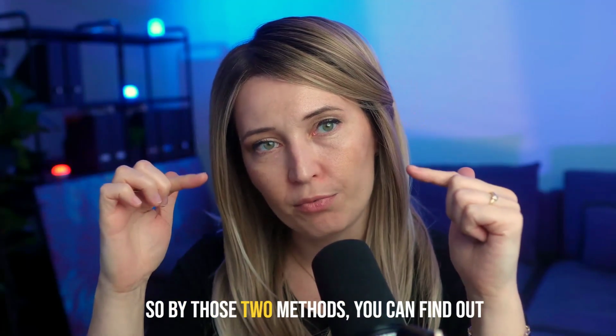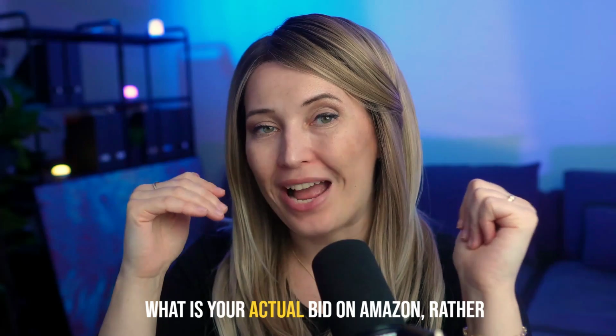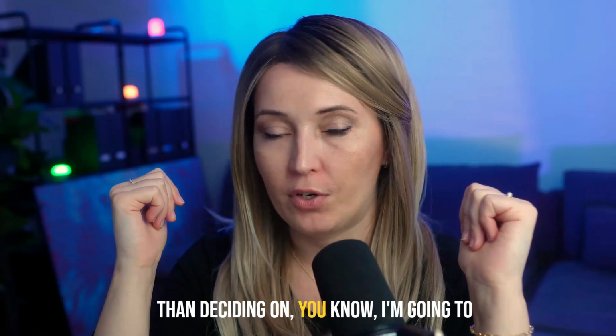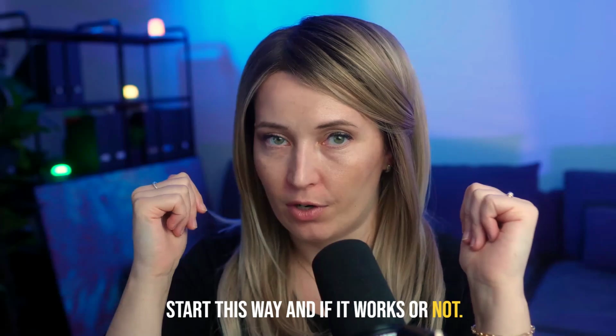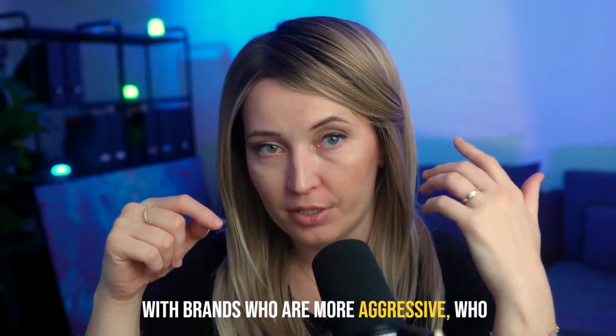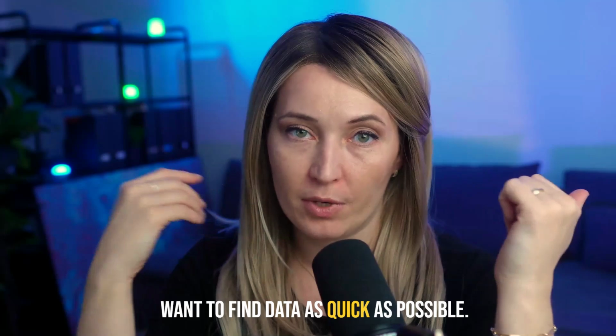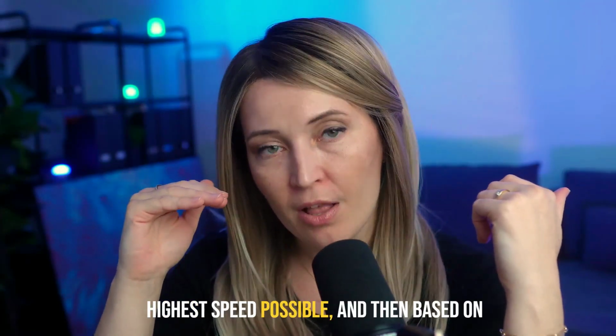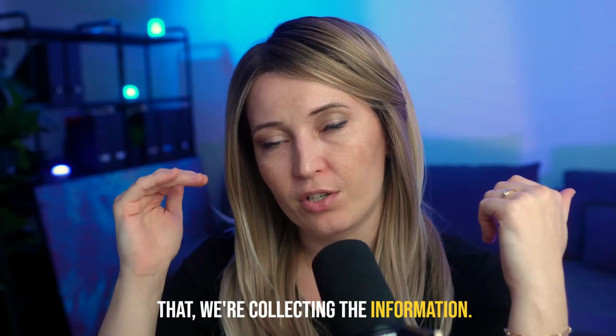By those two methods, you can find out your actual bid on Amazon rather than just deciding, I'm going to start this way and see if it works or not. Caveat, and it's really important: with brands who are more aggressive, who want to find data as quickly as possible, our preferred method is starting at the highest bid possible and then collecting the information.